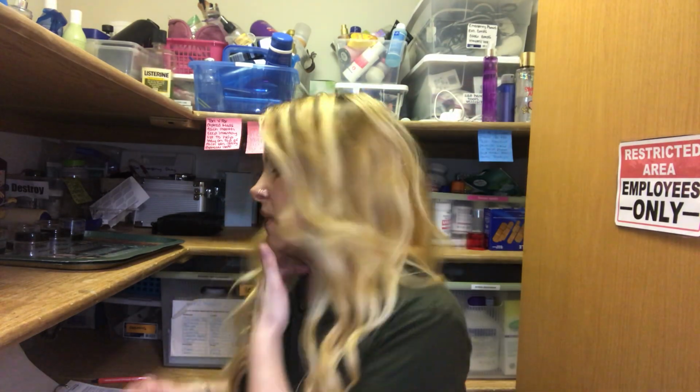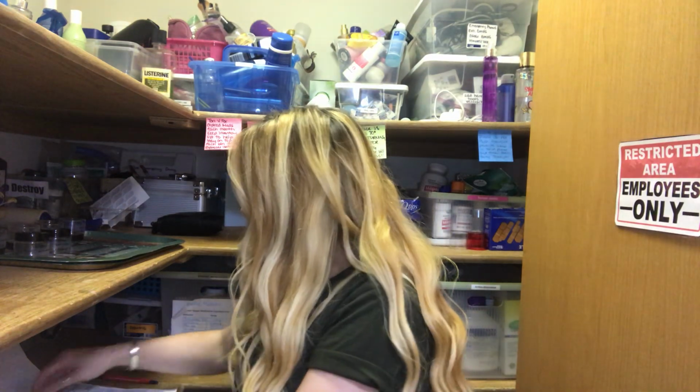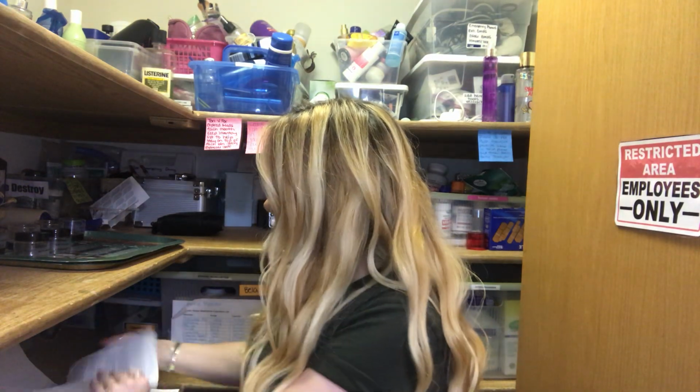The other thing is that when you're doing medications, you're always going to have your times. If you're setting up morning medications, you're going to go through the list and look for your 8 a.m. Here, we color code everything, so it would be the pink times.